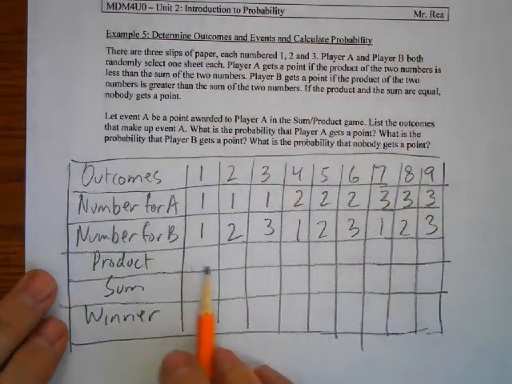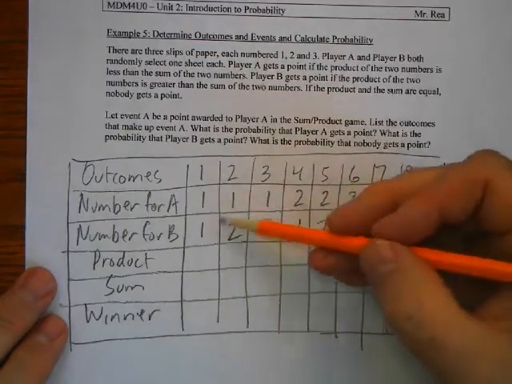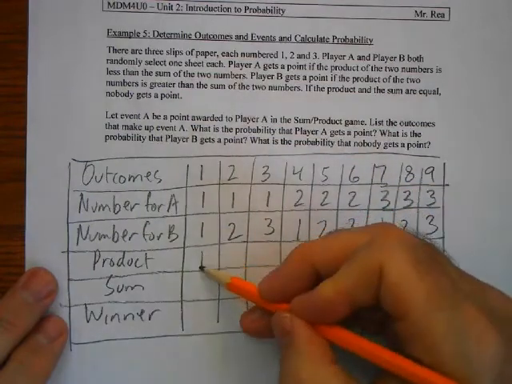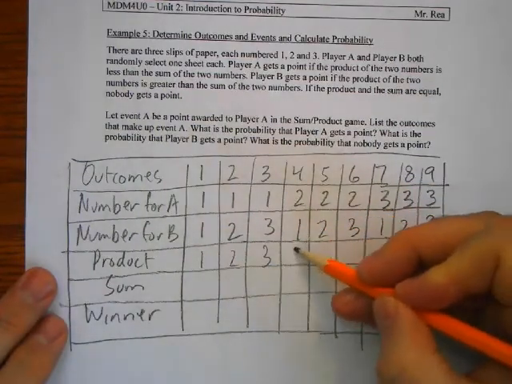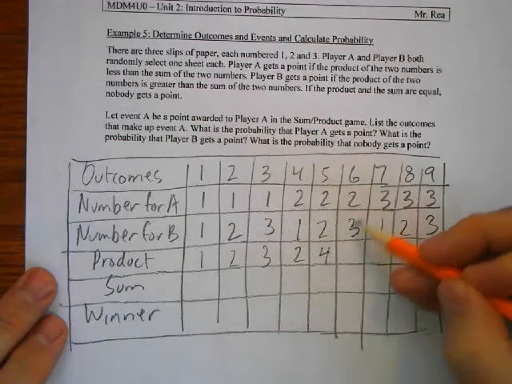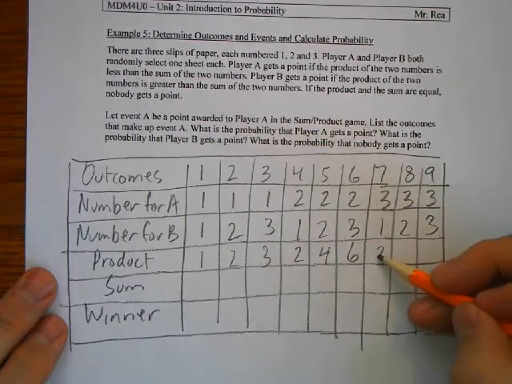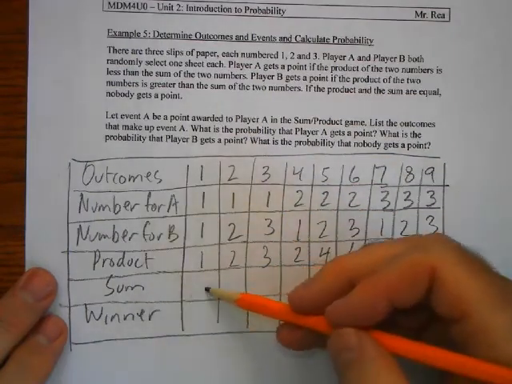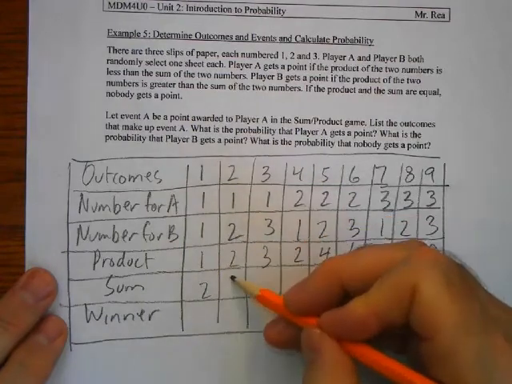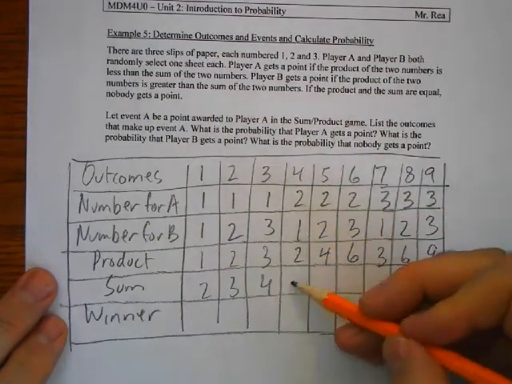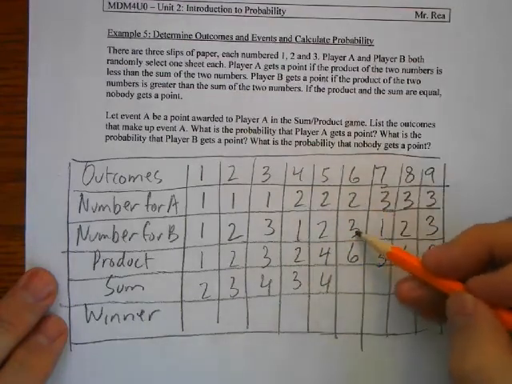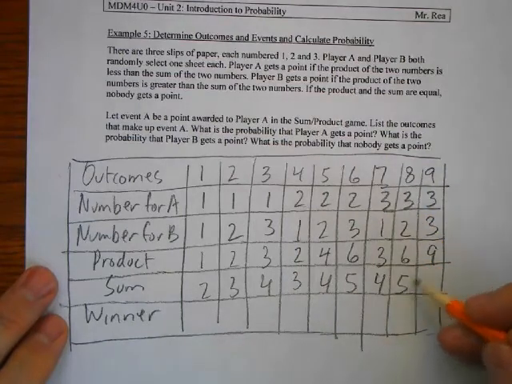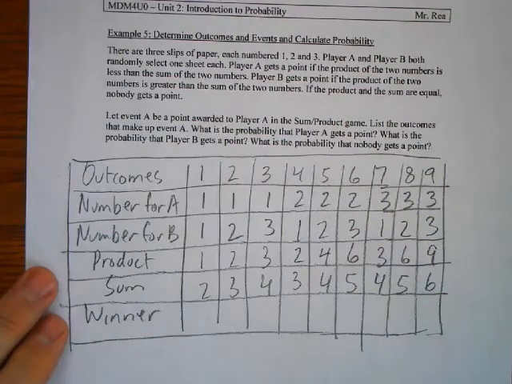Okay, so what happens when we do the product and sum? Well, it's just multiplying and adding. So I'll do all the products and all the sums. So 1 times 1, 1 times 2, 1 times 3, 2 times 1, 2 times 2, 2 times 3, 3, 6, and 9. Okay, now we go back and now we add them. We get the sum. So 1 plus 1, 1 plus 2, 1 plus 3, 2 plus 1, 2 plus 2, 2 plus 3, 3 plus 1, 3 plus 2, 3 plus 3. Okay, so now we compare.